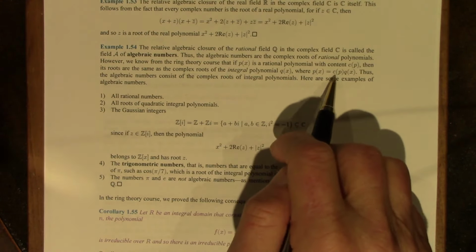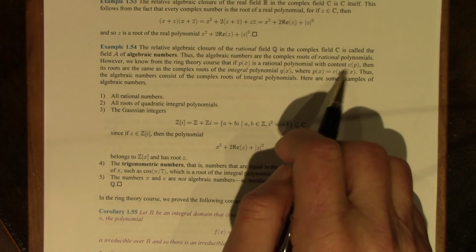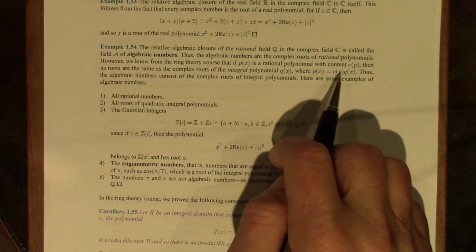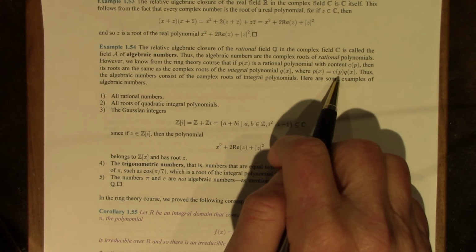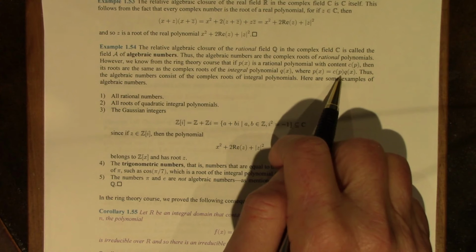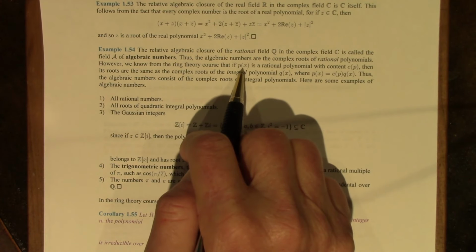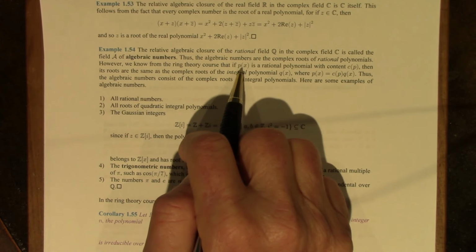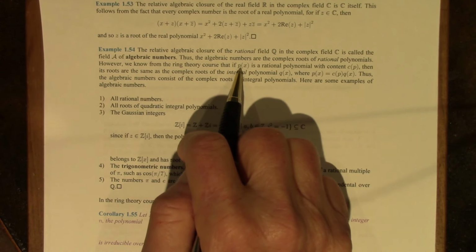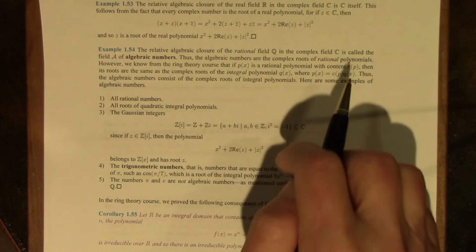If you don't remember our discussion of content in the ring theory course, you could certainly go back and look at those videos, or just Google content of a polynomial and read about it. But basically, what you do with p of x is you first multiply by an integer sufficient to clear all denominators of coefficients, and then pull out the greatest common divisor of the integer coefficients you have left as a result of what you just did, and that's the content.